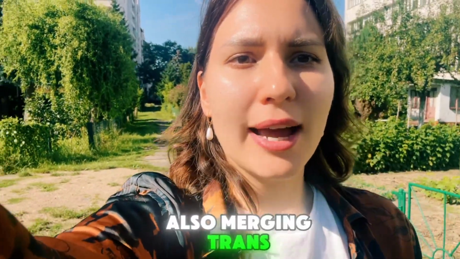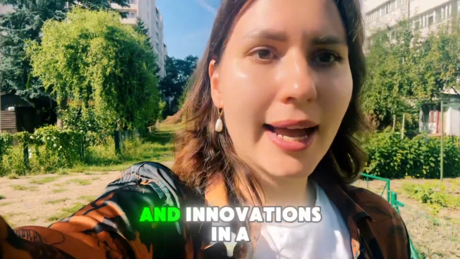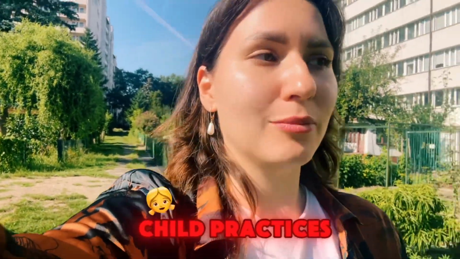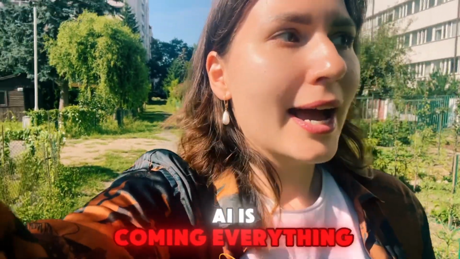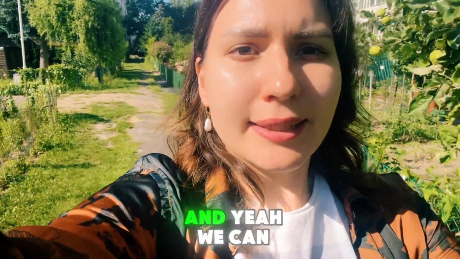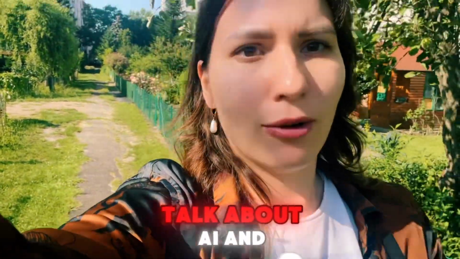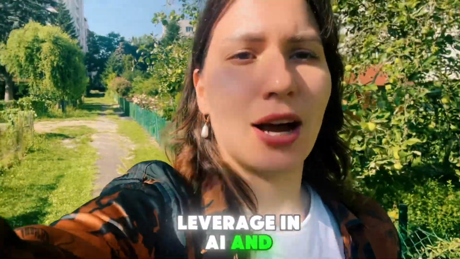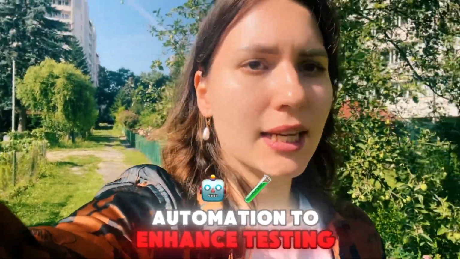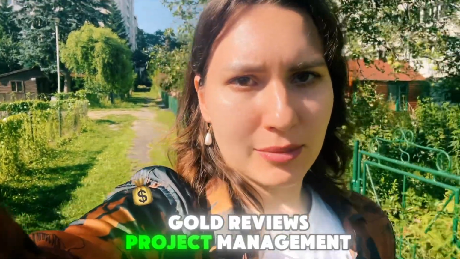Also, emerging trends and innovations in Agile practices. So don't forget that AI is coming, everything is changing. We can talk about AI and new automation: leveraging AI and automation to enhance testing, code reviews, and project management.